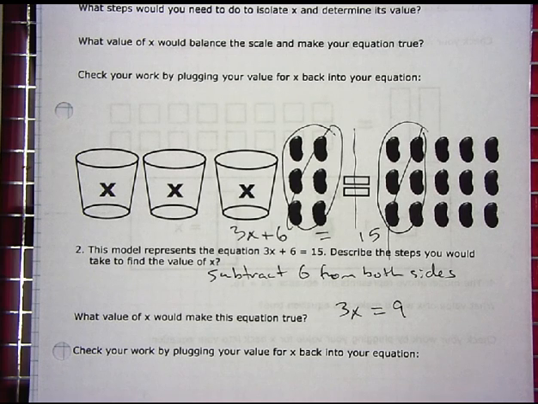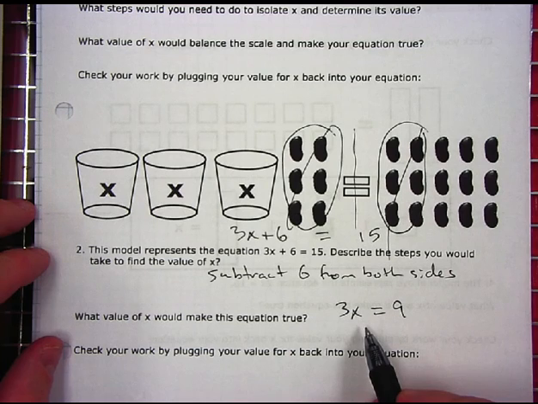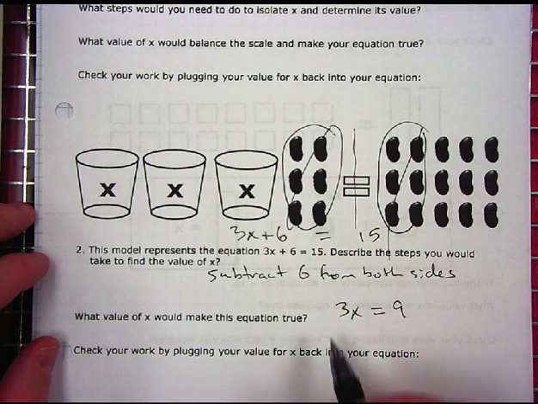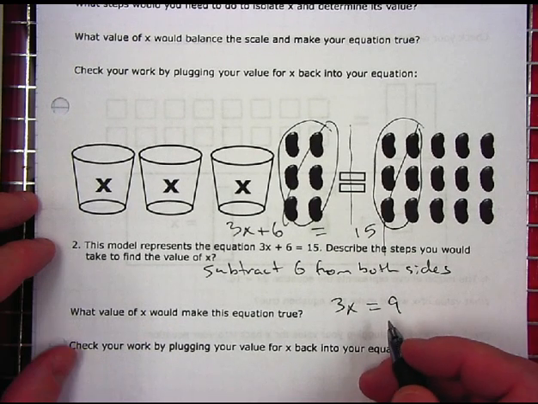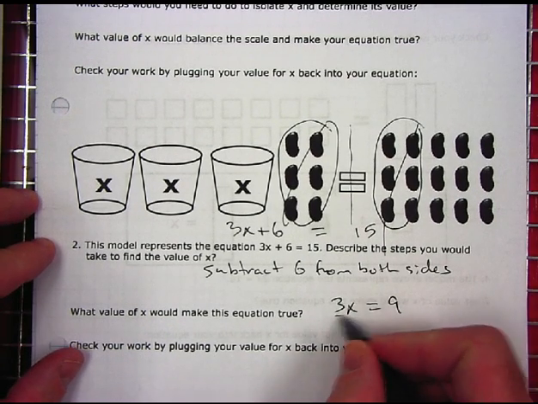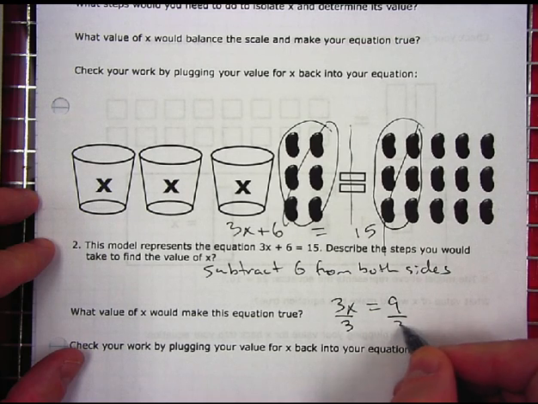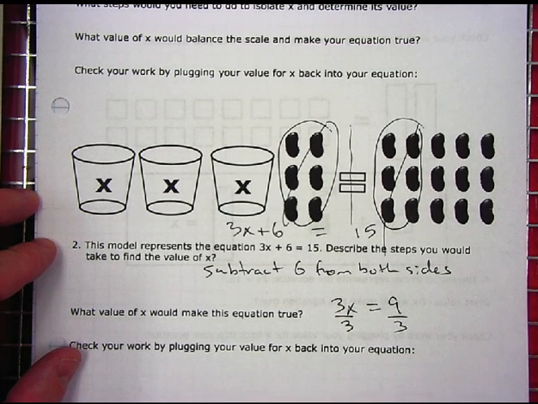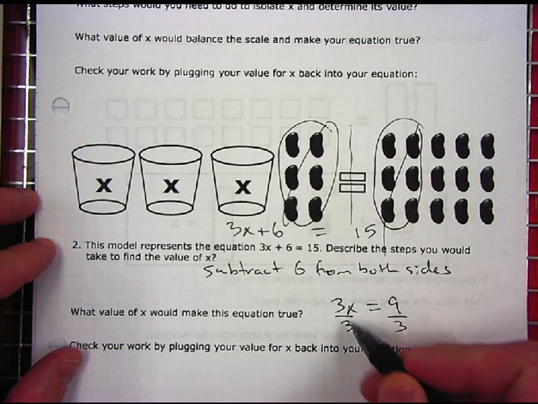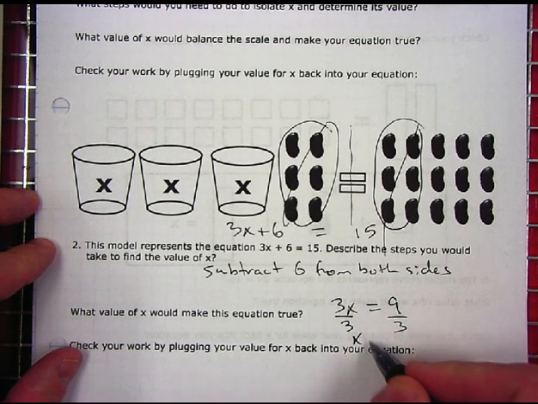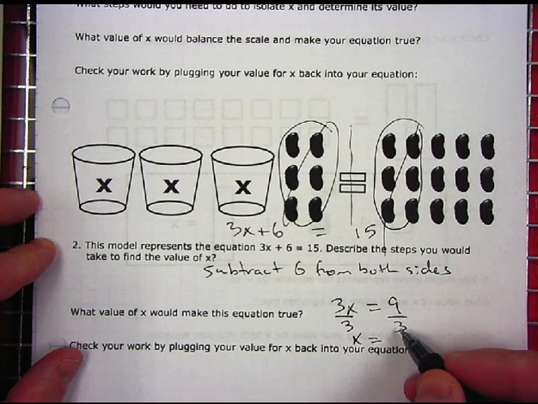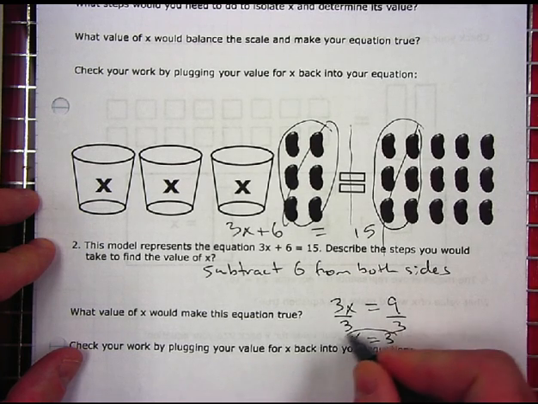Now remember, in class we talked about whatever's being done to your variable, you can undo it with the inverse operation. So if we're multiplying our variable times 3, we can do the inverse of multiplication, which is division, and divide both sides by 3. 3 divided by 3 is 1. So this is just x equals 9 divided by 3, which is 3. So x equals 3.